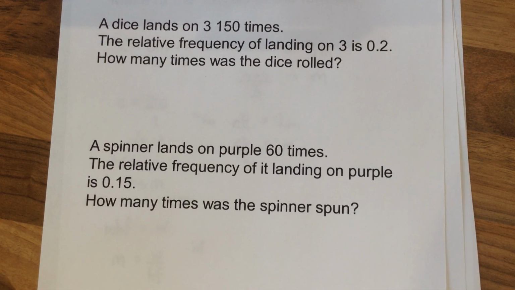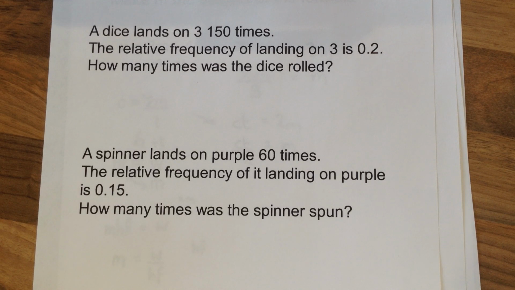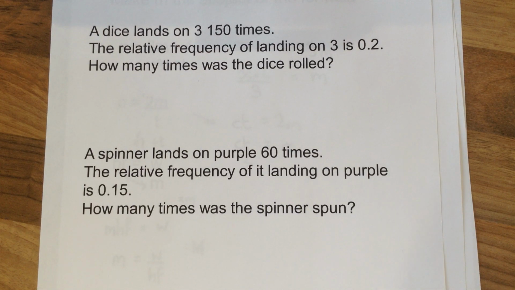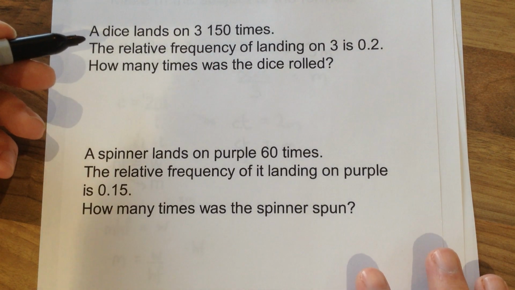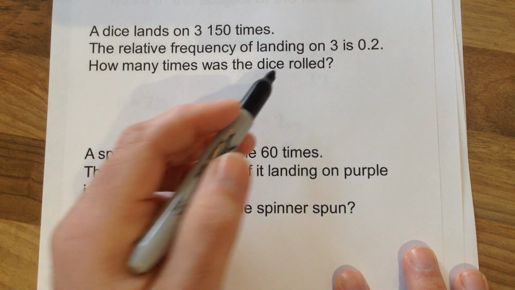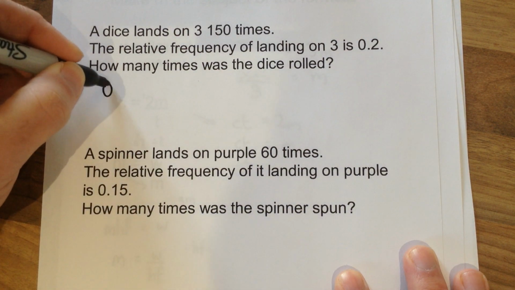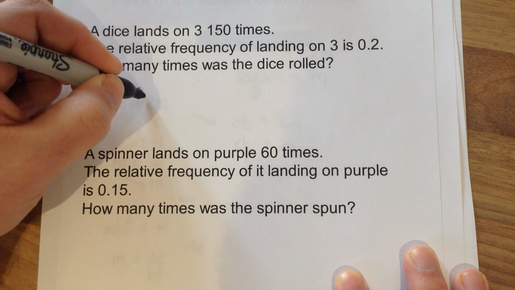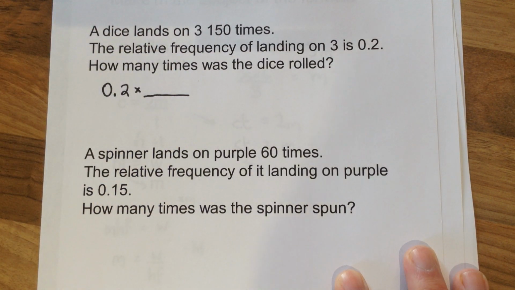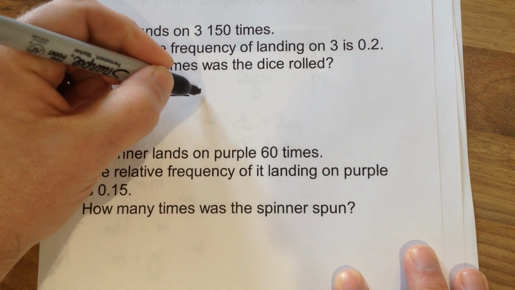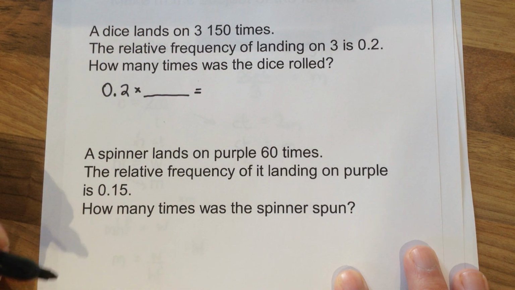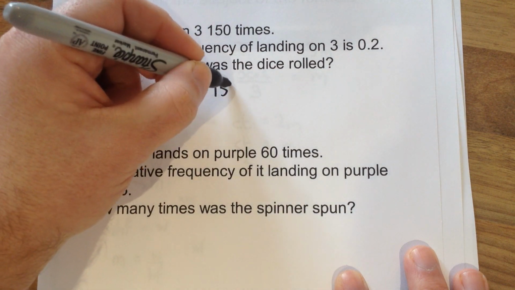Next topic we've got is all to do with relative frequency. Now normally when you get a question to do with relative frequency, it will ask you to find the number of times an event occurs based off the relative frequency and how many times you're doing an event. So for instance, if it had told me that the relative frequency of it landing on 3 is 0.2, I would have had to do 0.2 multiplied by the total number of times that the dice was rolled, and that would give me the number of times that I would expect it to land on the number 3, so in this case 150.